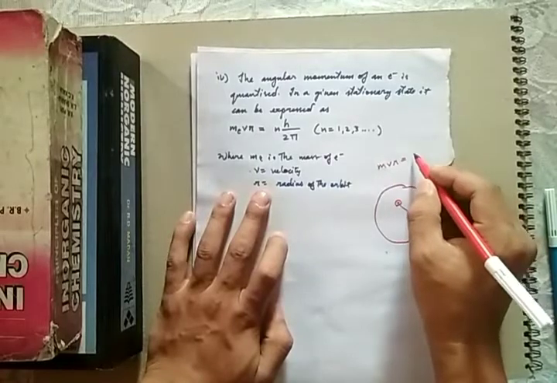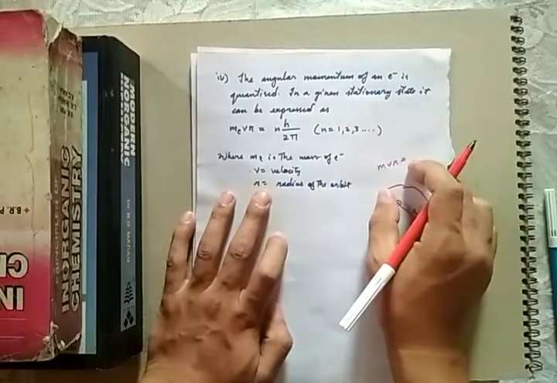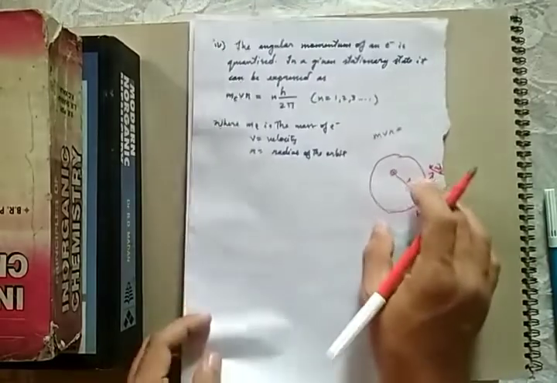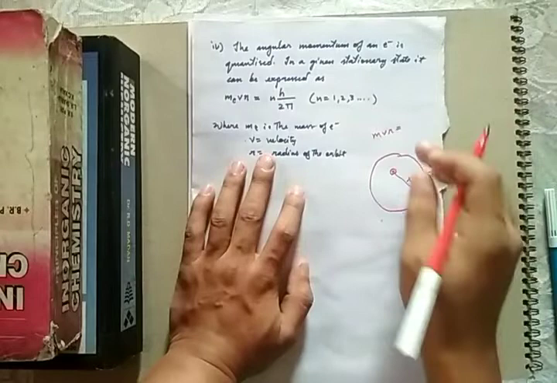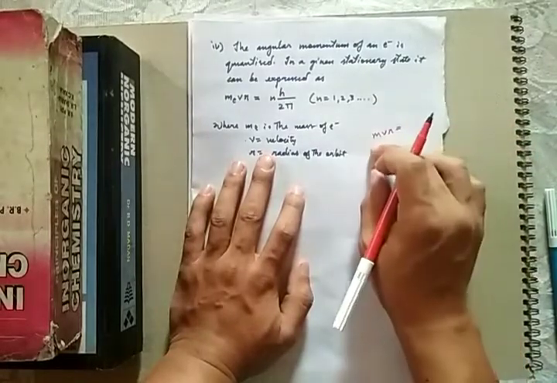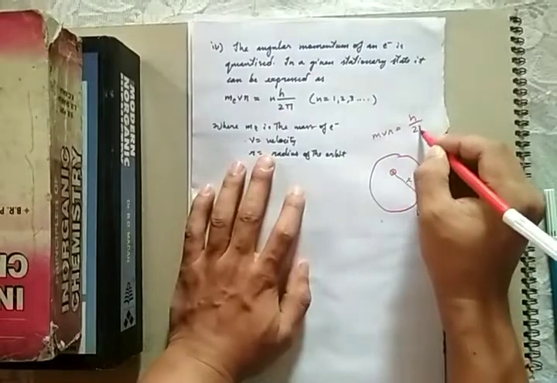From the classical mechanical point of view, mvr is equal to h by 2 pi.